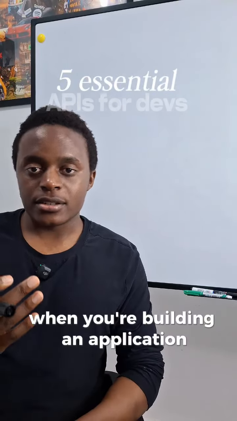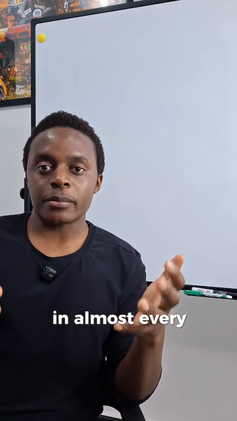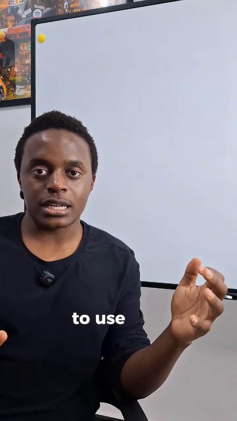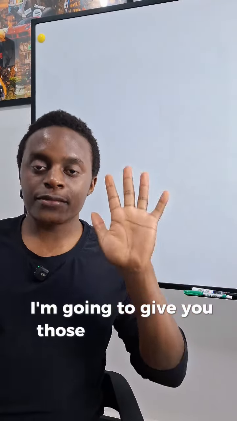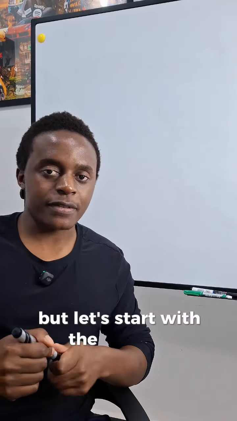When you're building an application, there are 5 essential APIs that you need in almost every application for it to be more functional and usable by every other person that wants to use that application. I'm going to give you those 5 APIs that you need and a bonus API at the end. But let's start with the first one.